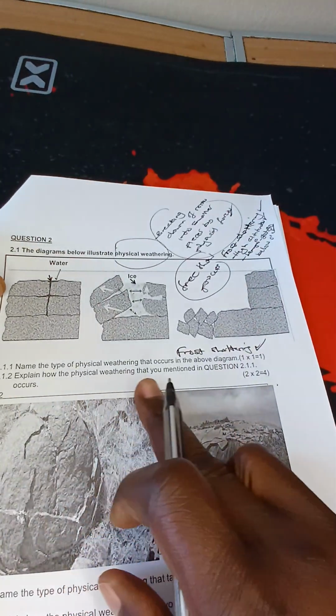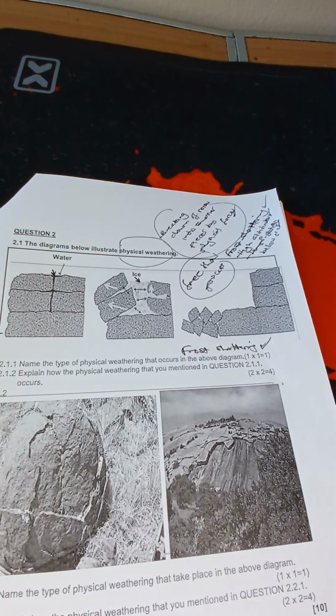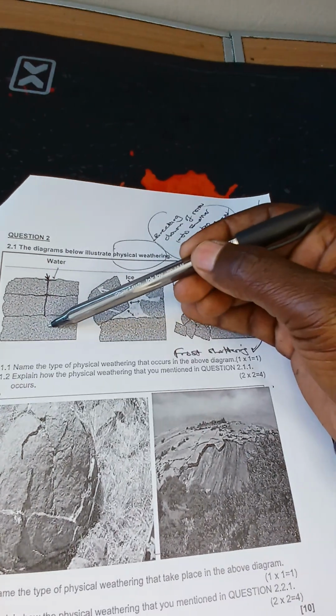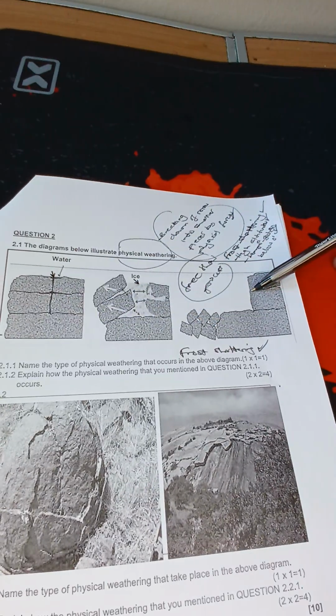Explain how the physical weathering you named in question 2.1 occurs. This is what I was explaining now, that water seeps into the joints of the rock. When it has seeped into the joints of the rock, when temperature changes, remember this is supposed to be in high altitudes. Remember, the higher you go, the cooler it becomes.